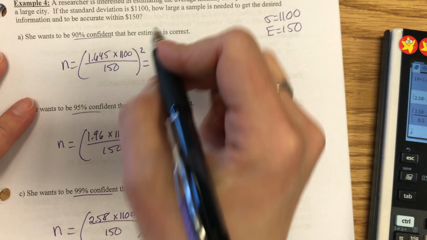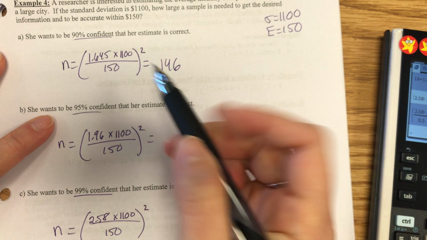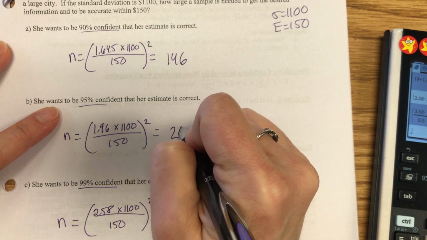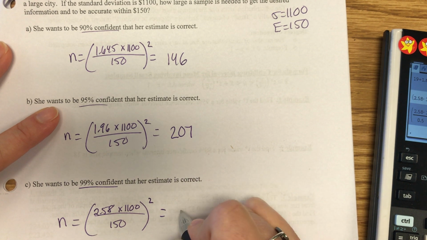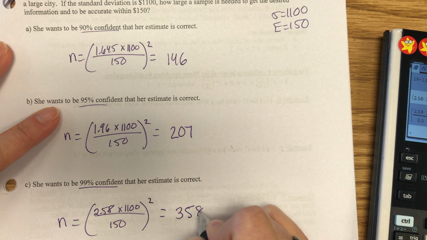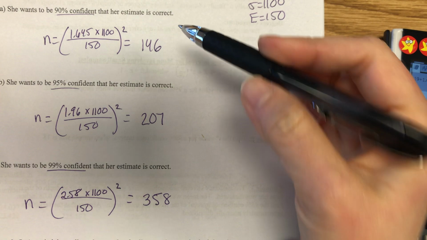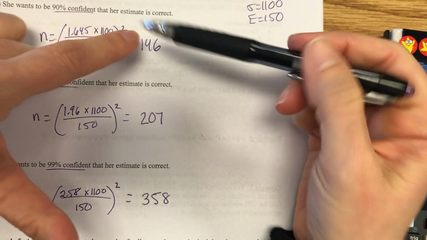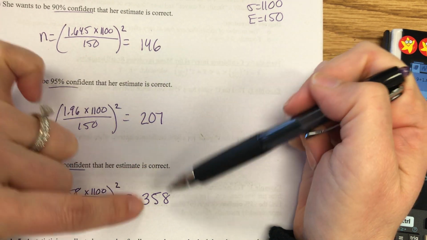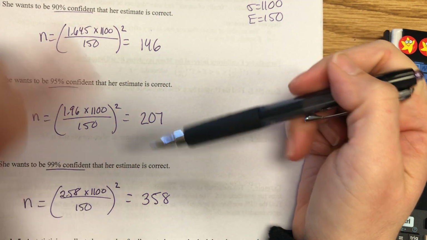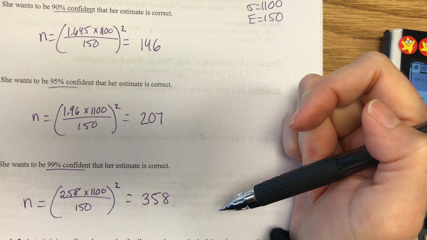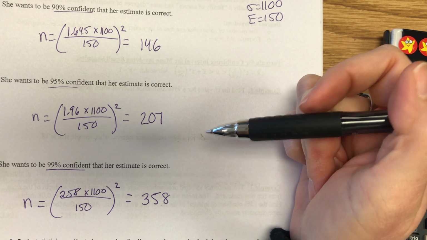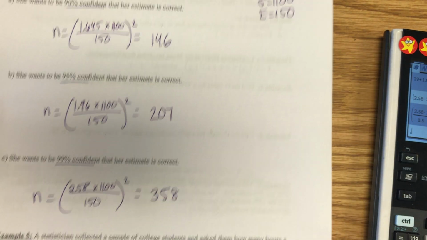So this one comes out to be 146. Type them in, check to make sure you get the same answer as me. This guy comes out to be 207. This guy comes out to be 358. So yeah, if you want to be 99% confident instead of 90% confident, you're going to ask more than double the sample size. And that should make sense, because the more you ask, the better your answer is, so the more confident you can be in your answer.